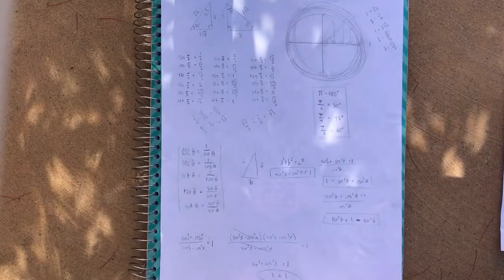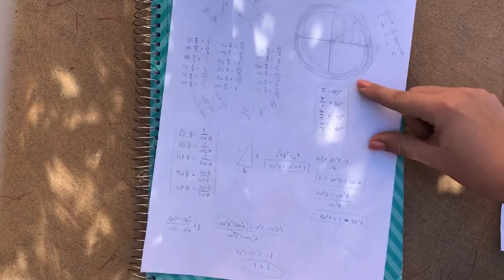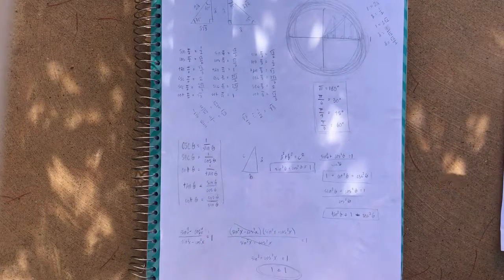And just as a side note, for radians, this would be the conversion. Pi radians is the equivalent of 180 degrees.